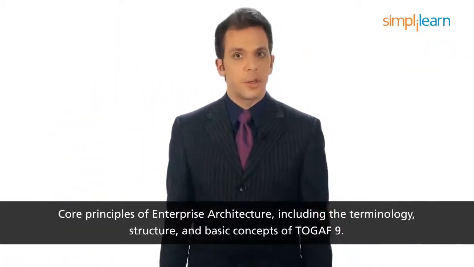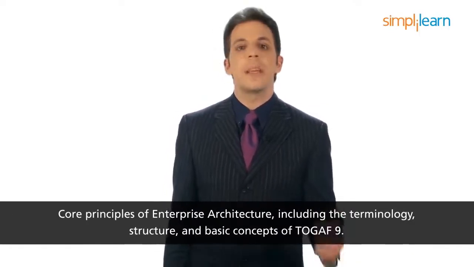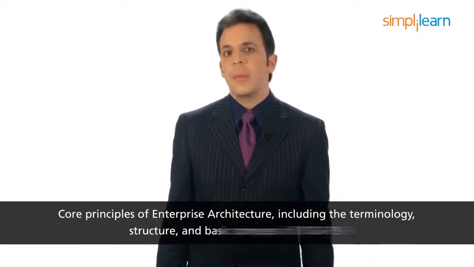This course will introduce you to the core principles of enterprise architecture, including the terminology, structure, and basic concepts of TOGAF 9. Enterprise architecture produces an enterprise-wide blueprint depicting the relationship between various domains of an organization. EA uses this blueprint to show the traceability from business capability model to information systems. It connects all components of the enterprise: business, information, application, and technology. It facilitates alignment between the business and its IT vision.